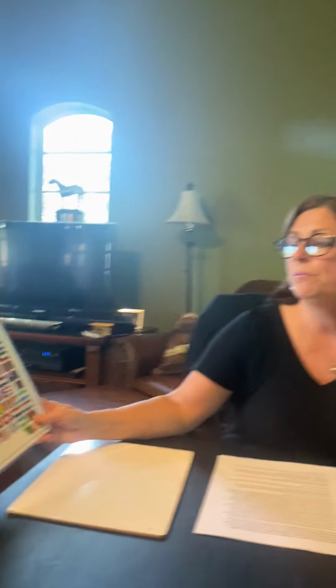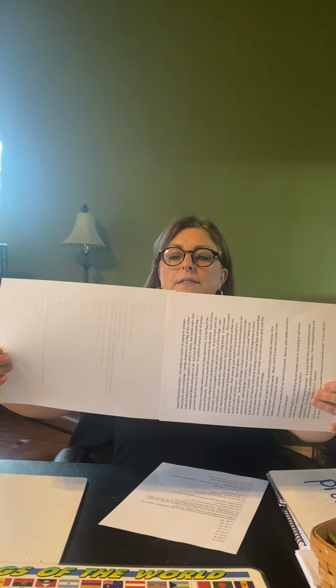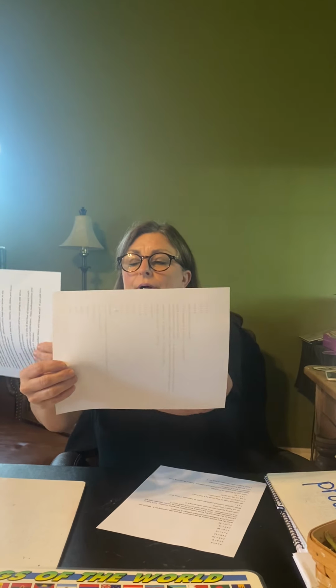And as you make some of these flags at home, you may want to put yours in a booklet, or you may want to kind of make it into a banner where you tape and staple each flag as you do another and another, so it would make a long banner. It's up to you. The directions are on Blackbaud for your parents to take a look at and share with you.